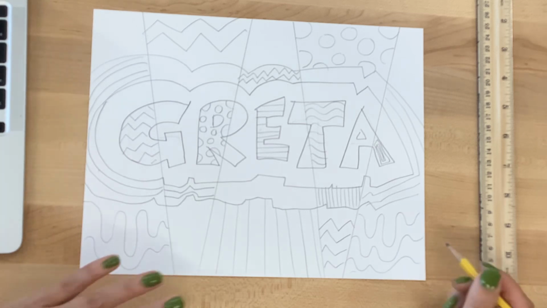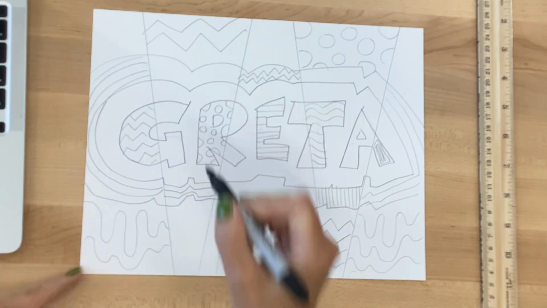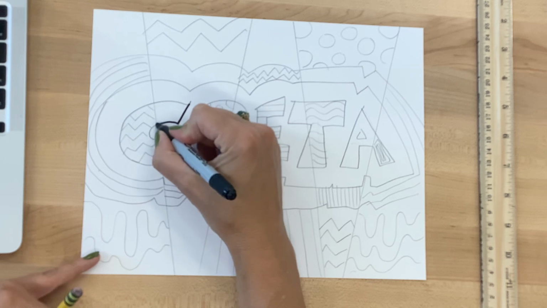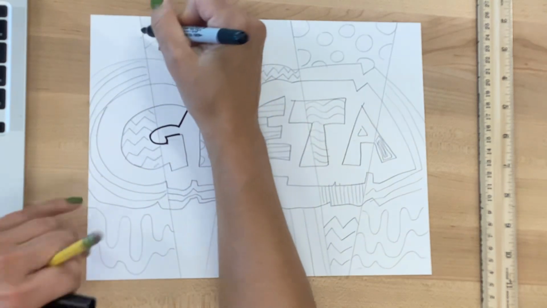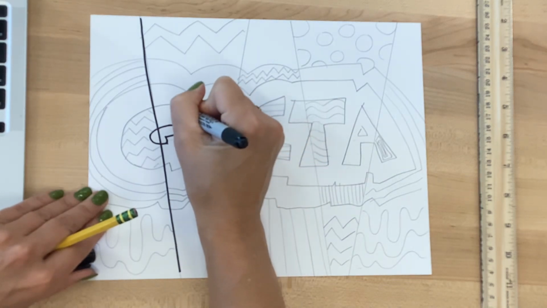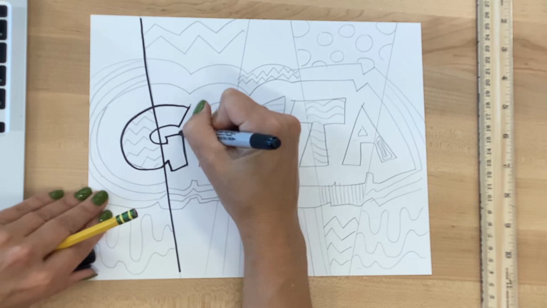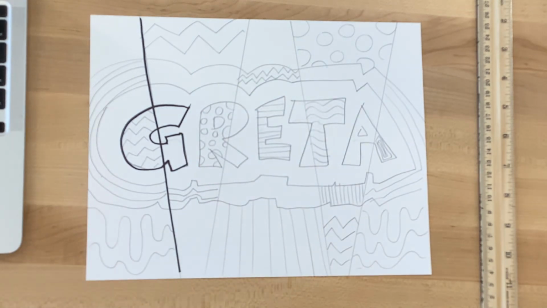Okay, now some of these areas I can make interesting later on when I am doing some of my coloring. So what I would want you to do at this time would be to go around all of these areas with your black Sharpie, okay? So that would be your next step. I'm gonna make a new video in a sec.